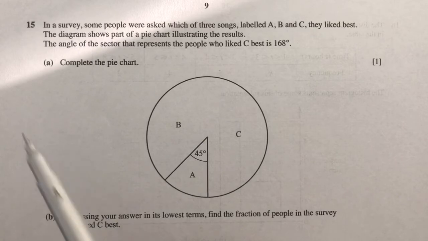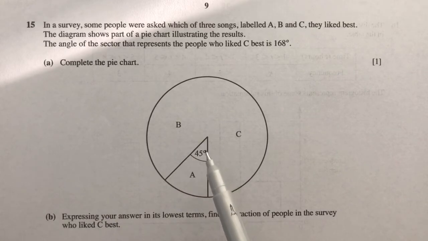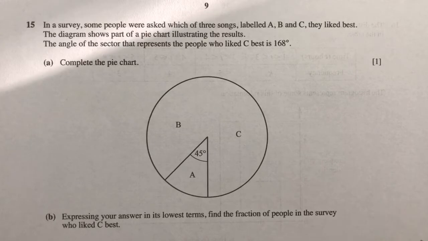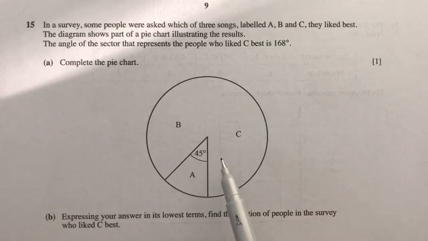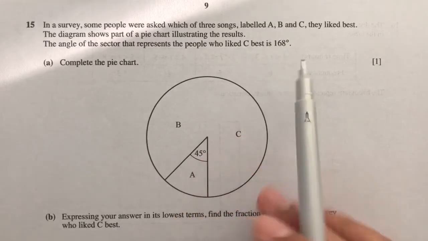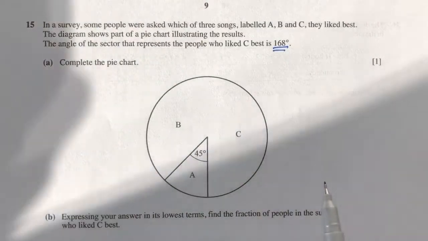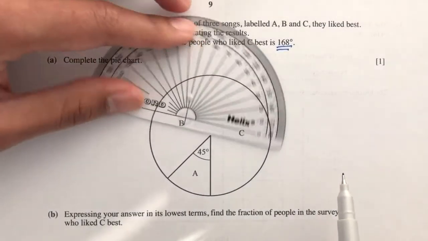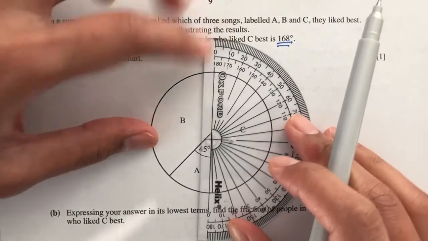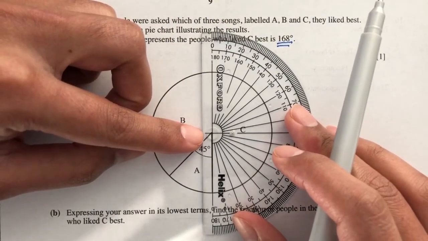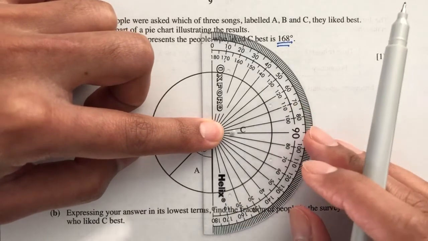Question number 15. In a survey, some people were asked which of 3 songs labeled A, B, and C they like best. The diagram shows part of a pie chart illustrating the results. The angle of the sector that represents the people who like C best is 168. Complete the pie chart. So we have to use our protractor to measure the angle 168 for C. So there we go, use our protractor here. So angle C needs to be 168. So we go to the center and let's measure 168.